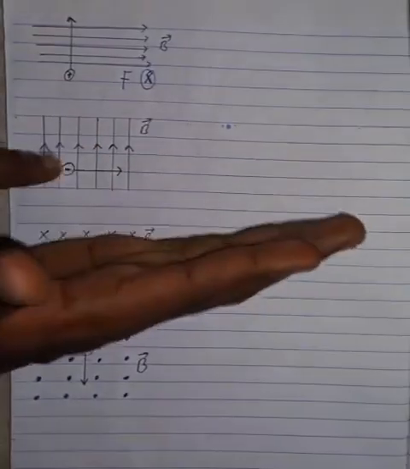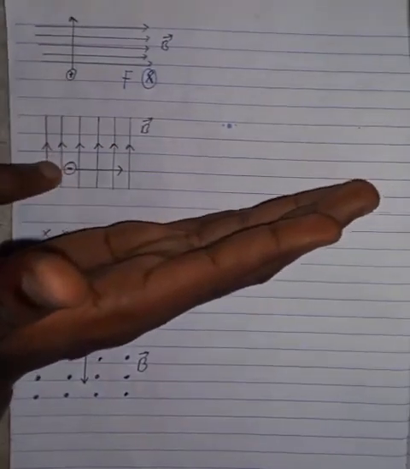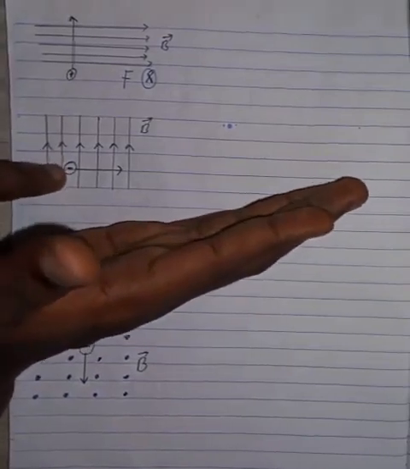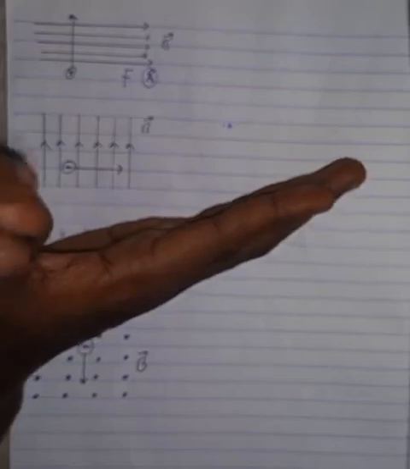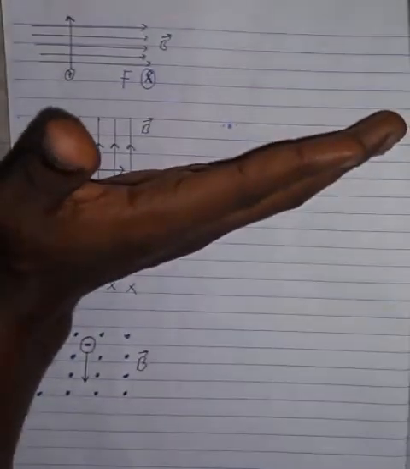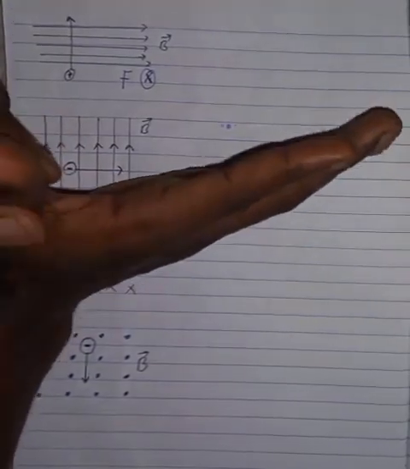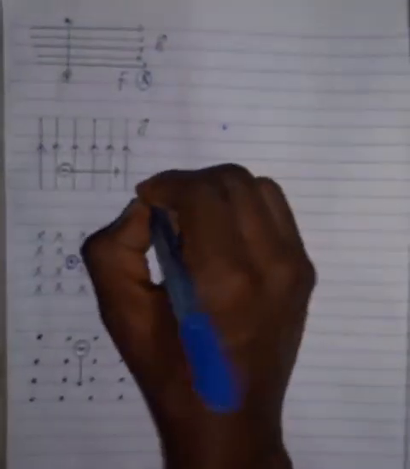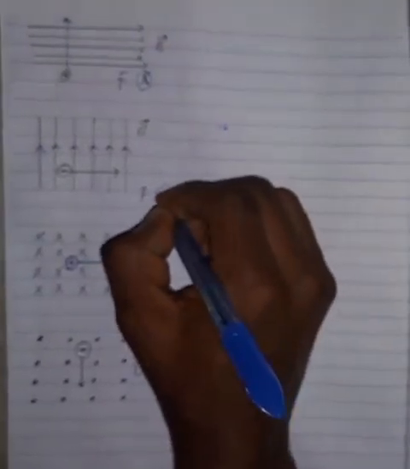Because this is a negative charge, the magnetic force will be opposite in direction to the one for a positive charge. Instead of saying the magnetic force is coming out of the paper, I'll say it's going into the paper. So F is going into the paper, that's a cross.